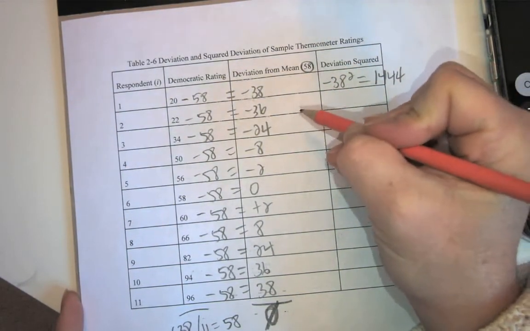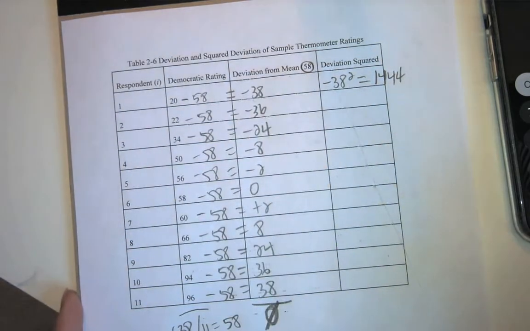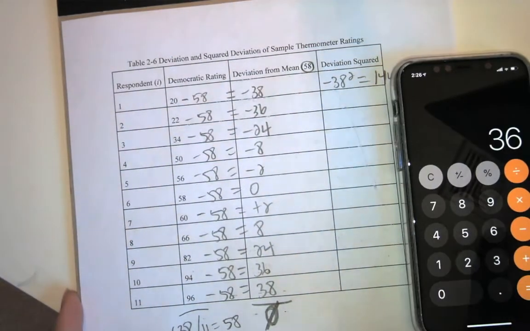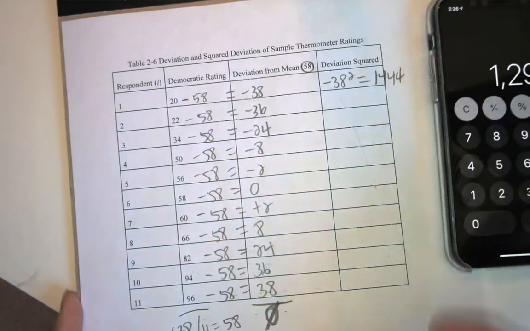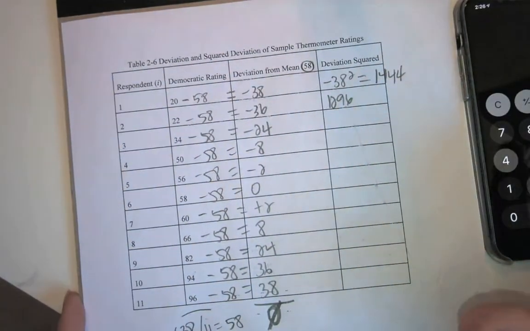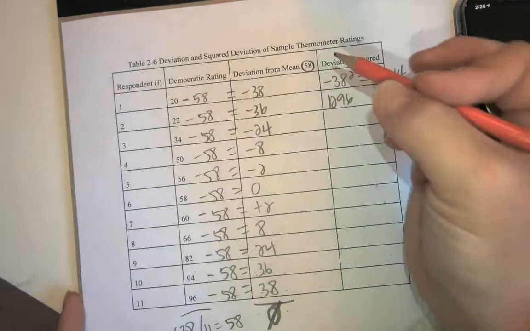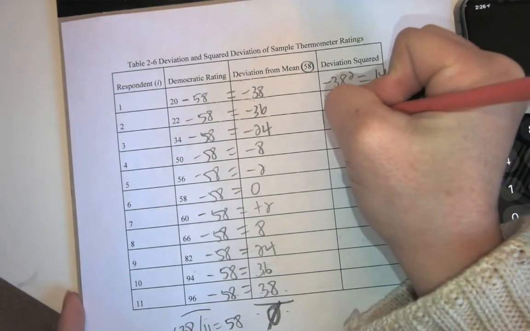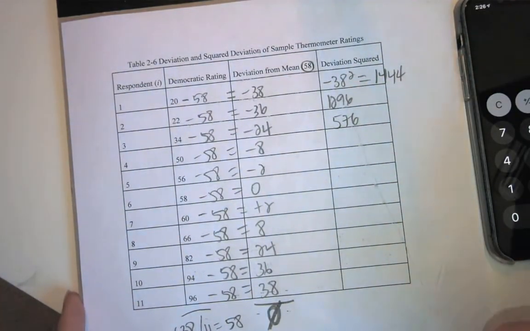I don't need to write this out because you're squaring the same number. So 36 times 36, 1,296.